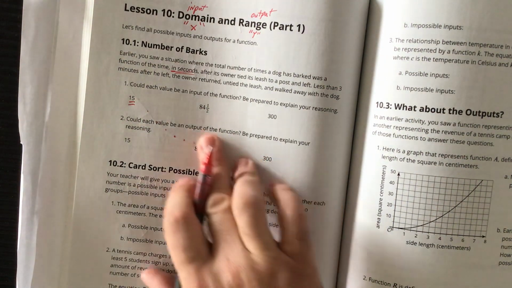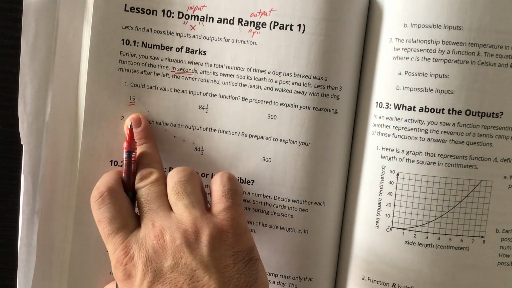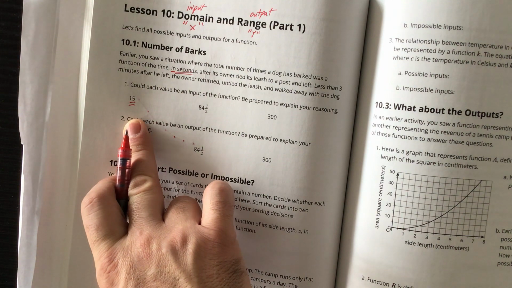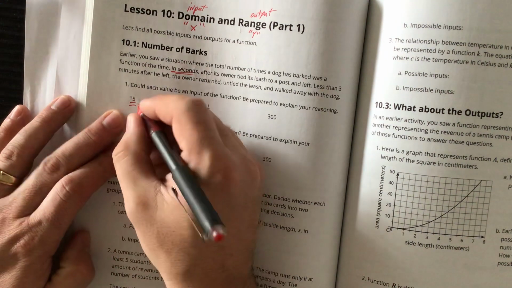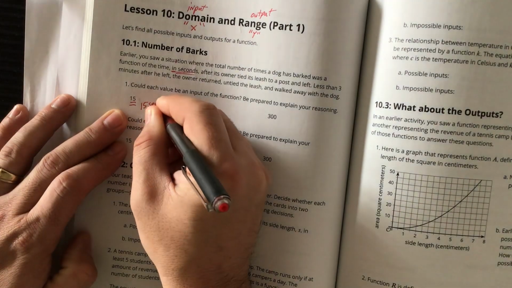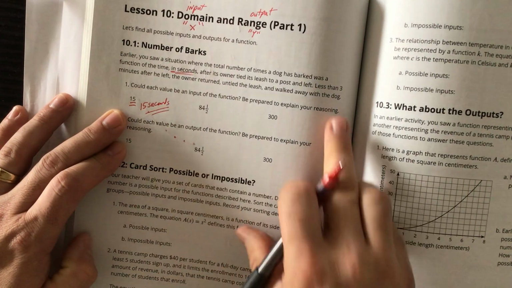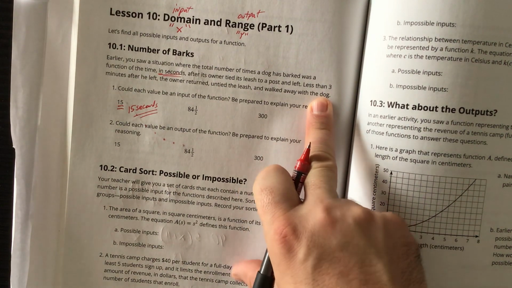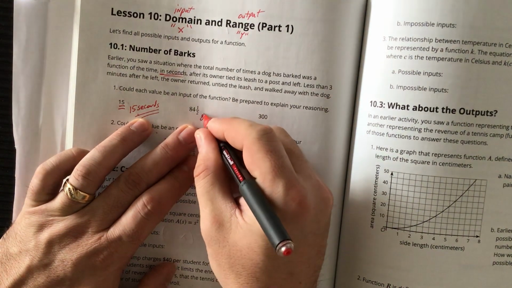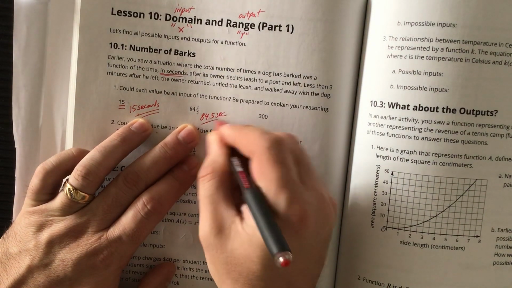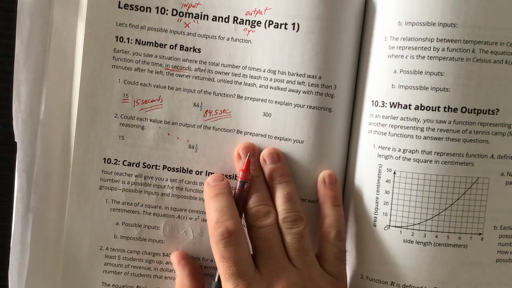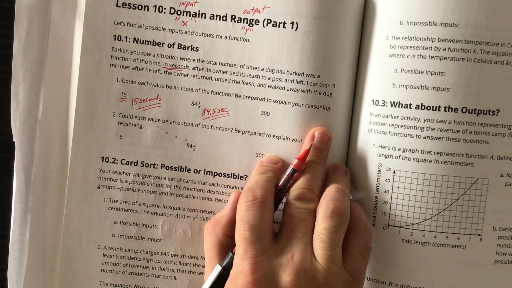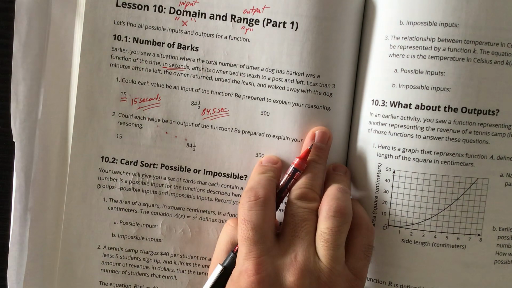Okay, so what's 15 seconds? Is there any issue with 15 seconds? No? That's less than 3 minutes, so that would be okay for an answer. How about 84 and a half? Can't really have a half a second. Well, you could, I guess, but it's not really likely. Is that less than the 3 minutes still? Yeah. So that one's fine.